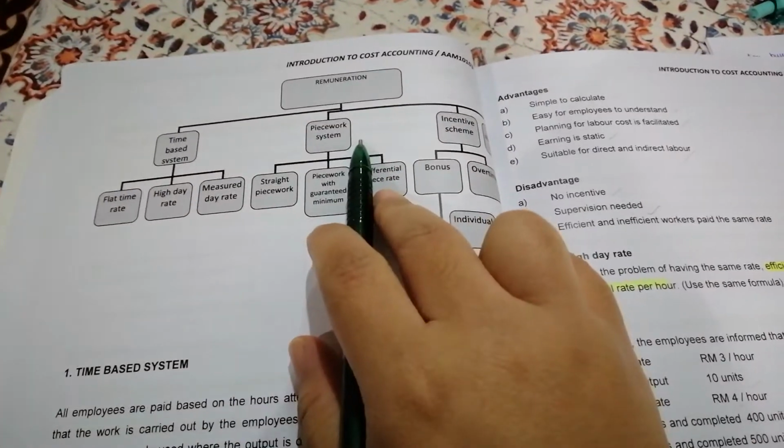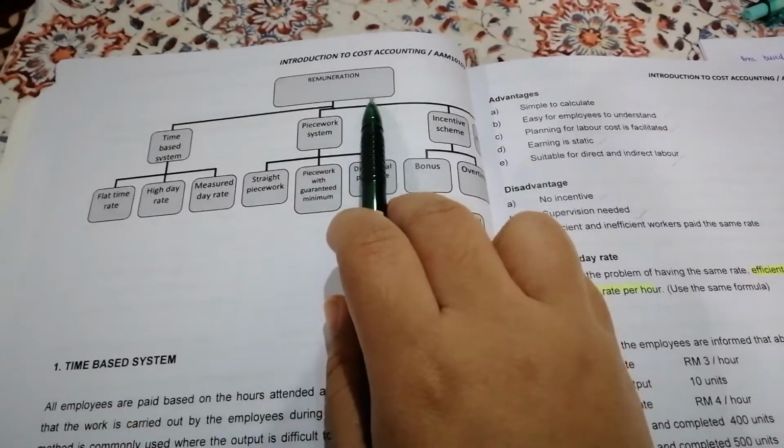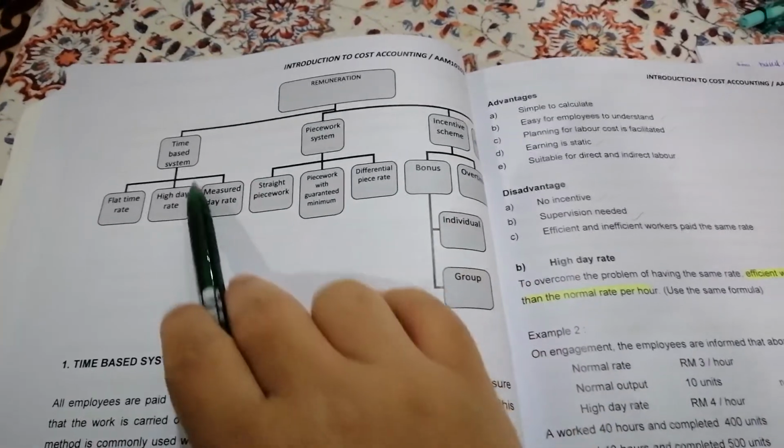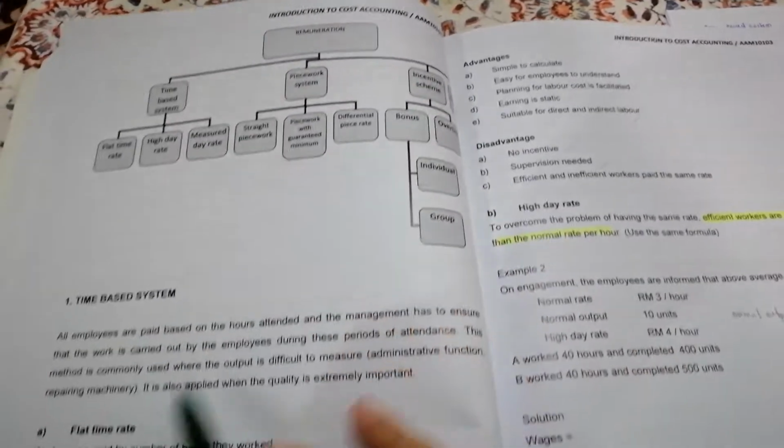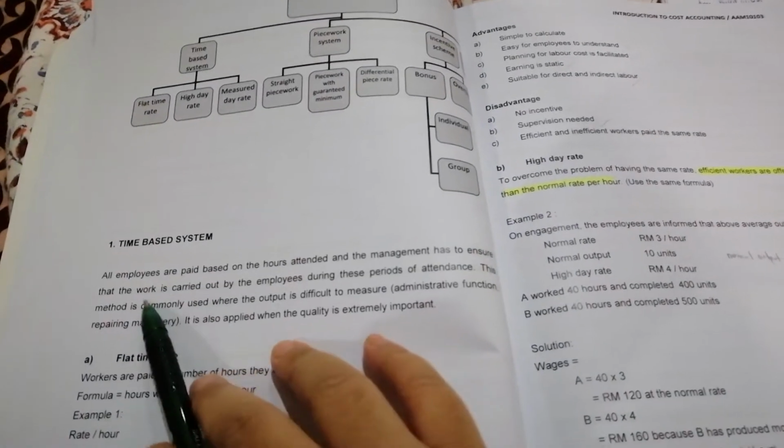Alright, right now we are going to look at the remunerations. There are 4 techniques of remuneration: the time-based, the piecework, incentive scheme, and also the profit sharing. So for time-based, here it's explained.